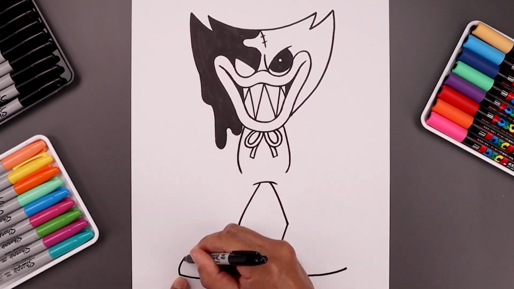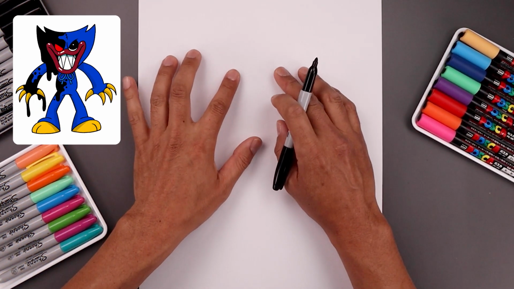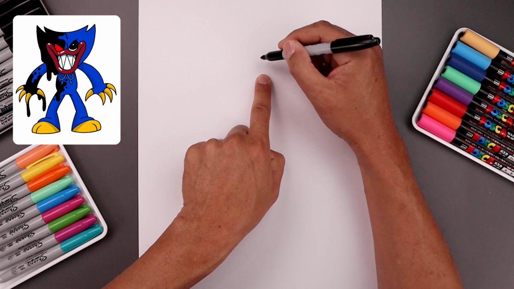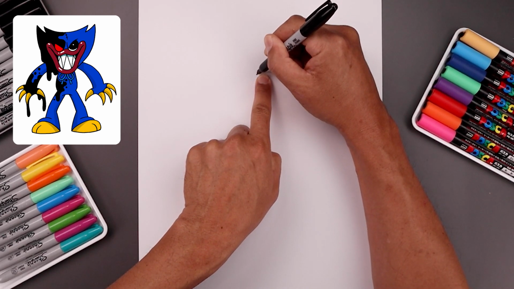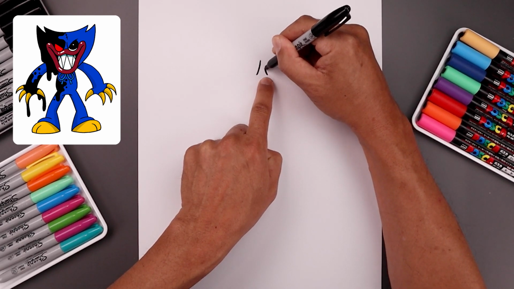In today's video I'll show you how to draw Huggy Wuggy.EXE. Let's begin today's lesson at the very top of our page with the inside edge of the brow. Now I'm going to leave a gap in the center. Let's start on the left. We're going to bend this in and then up. Let's line up the bottom over on the right and do the same thing.